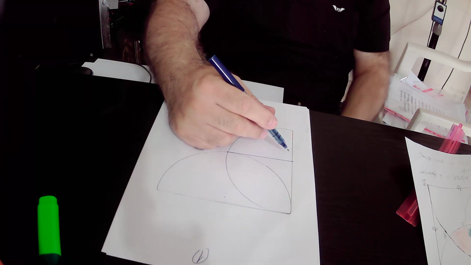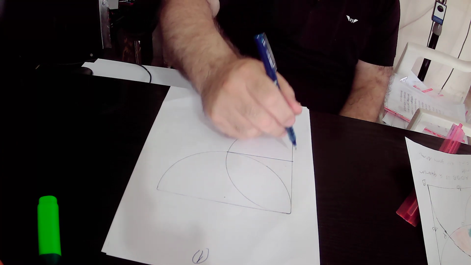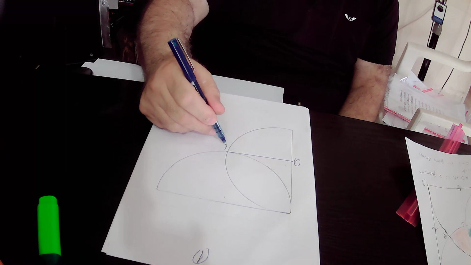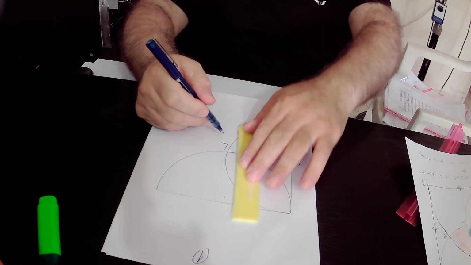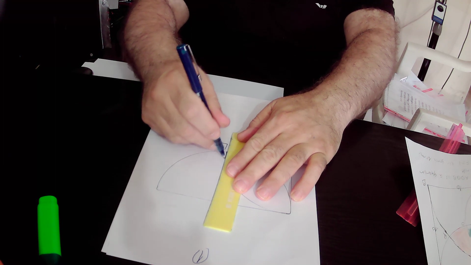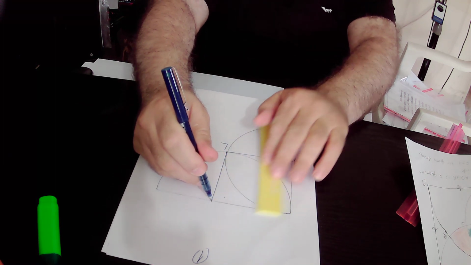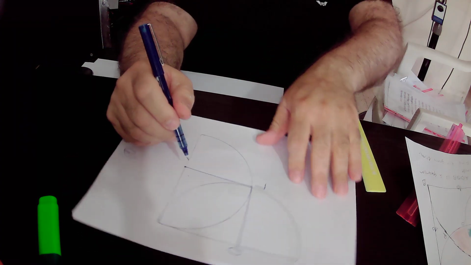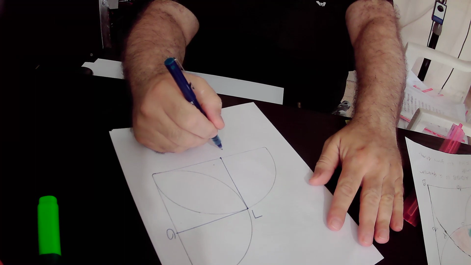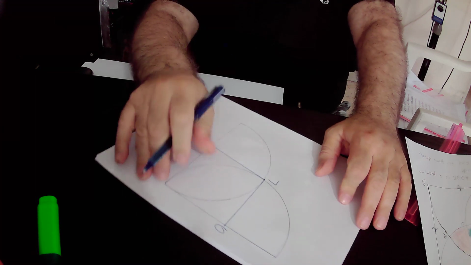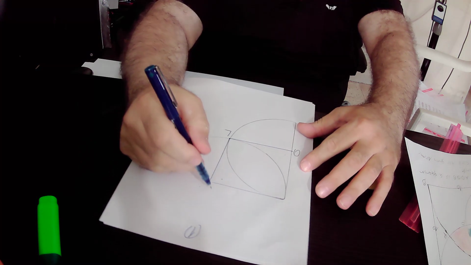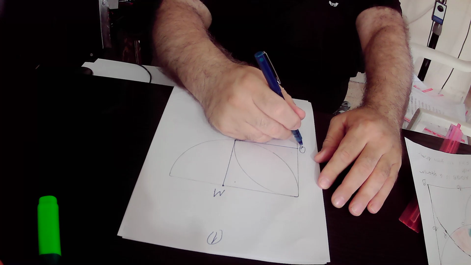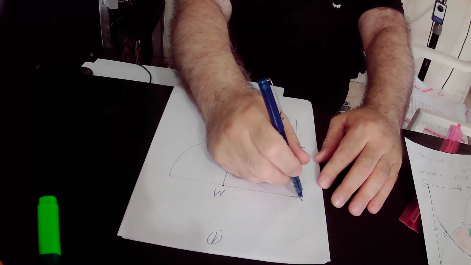We will define the center of this semicircle as point O. This point is point L. We will define the center of this semicircle as point M. We define this point as point N.